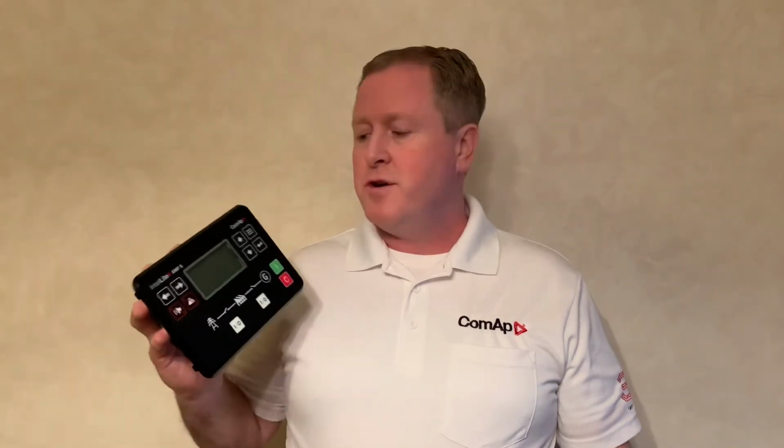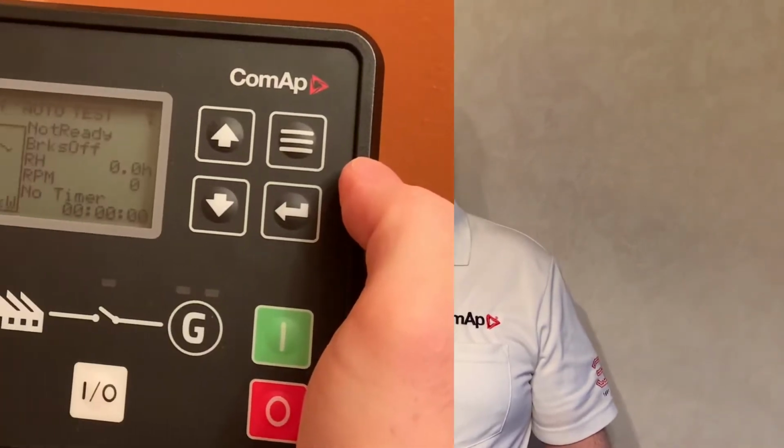I have one of our new InteliLite 4 AMF8 controllers, and it's configured for a light tower application. And I want to show you how easy it is to go into our scheduler and adjust timers for your light timers as needed for your application.